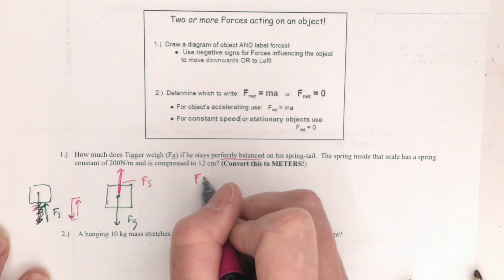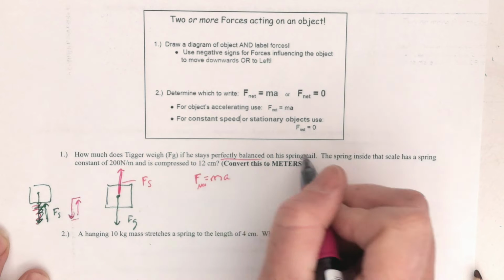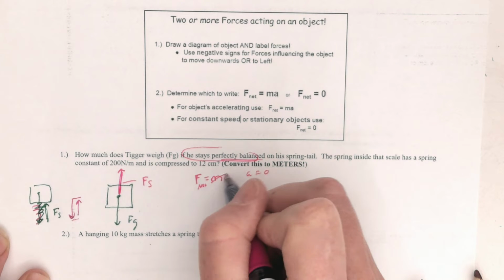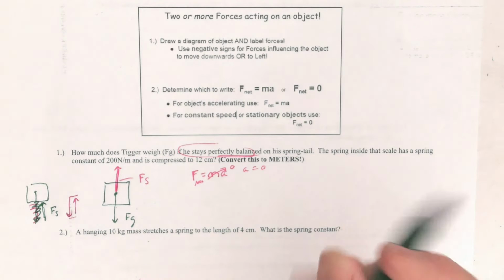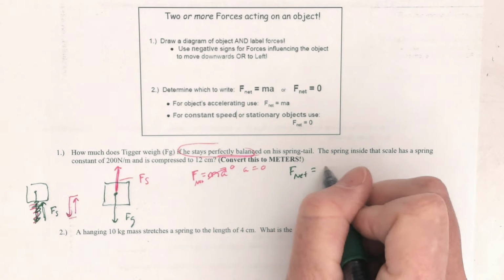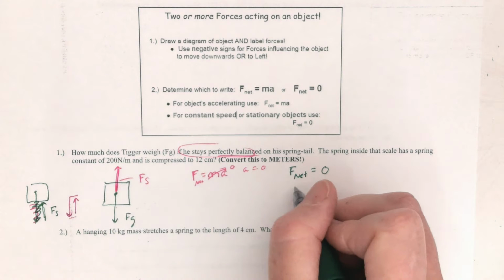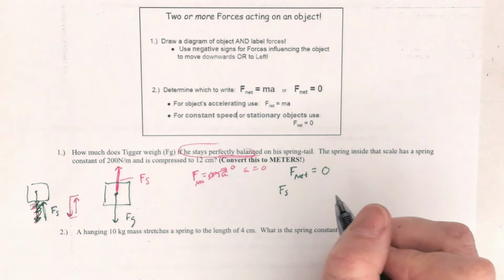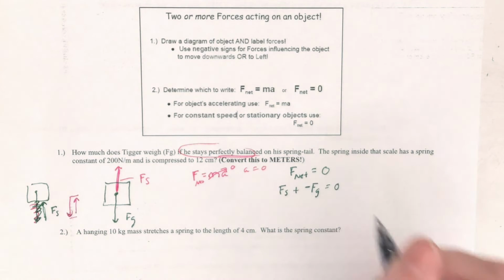All right, now he stays perfectly still. So that means my force net is MA, still, perfectly still, A is 0. Anything times 0 is 0. So my force net is 0. So force net equals 0. Now I write my two forces, going up and going down, and they're both balanced out. So I say force of the spring is going up, positive, usually, plus a negative force of gravity going down equals 0.